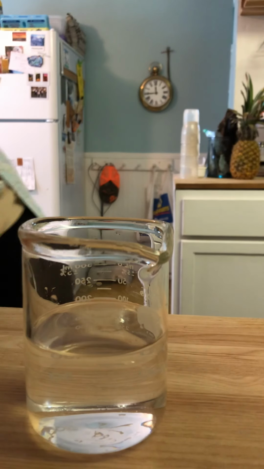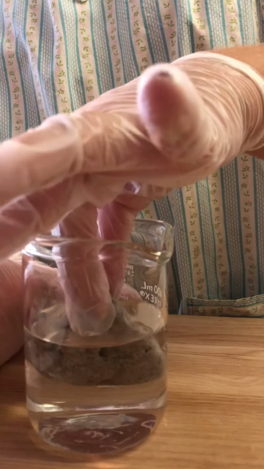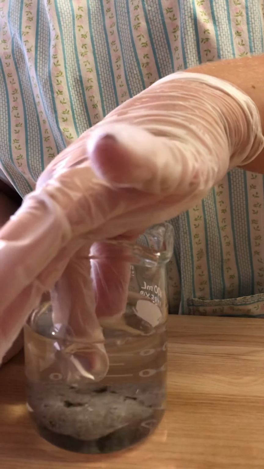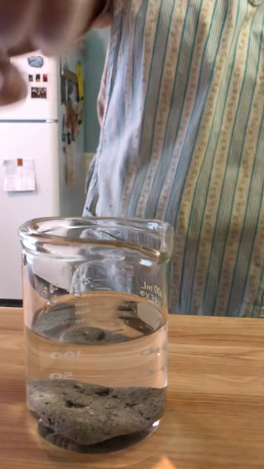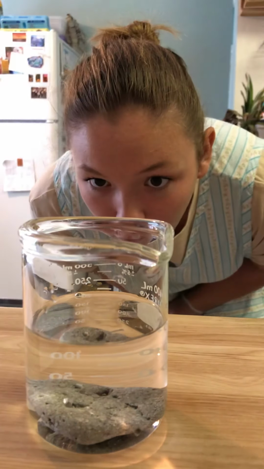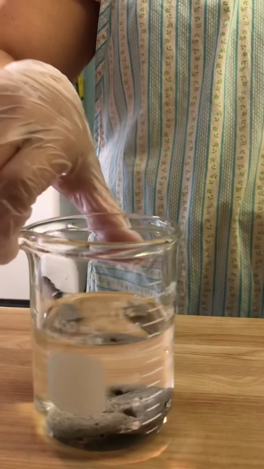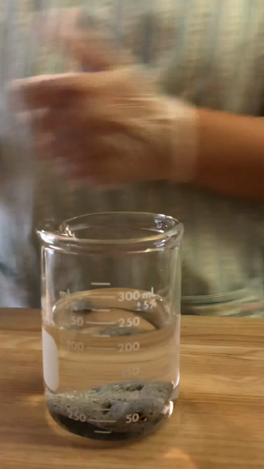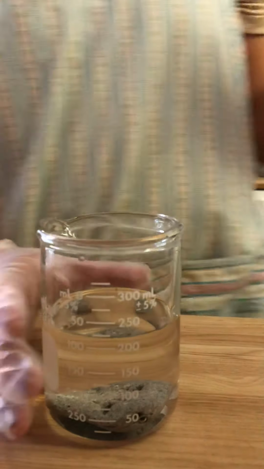Now we are going to place the stone into the water, and we need to make sure that the stone is covered completely by the water so it can displace the water, and the displaced measurement of the water is 225 milliliters. We'll move this out of the way.